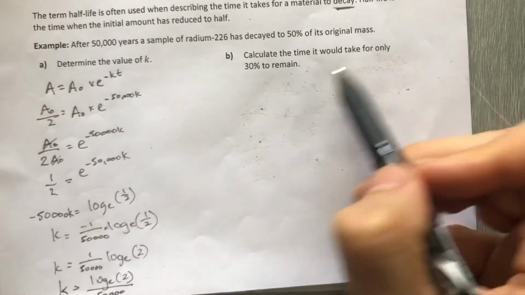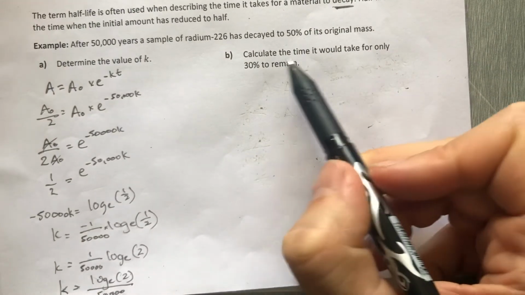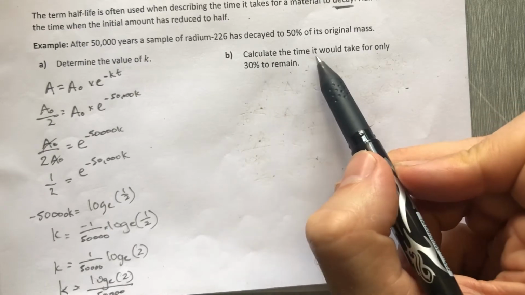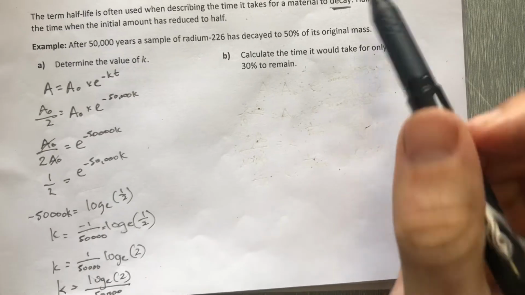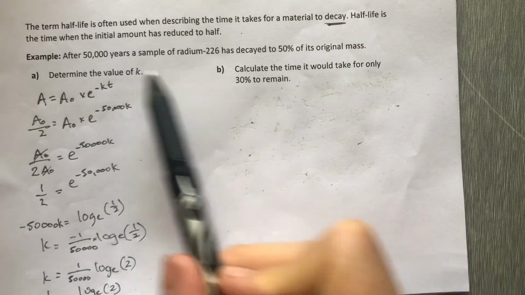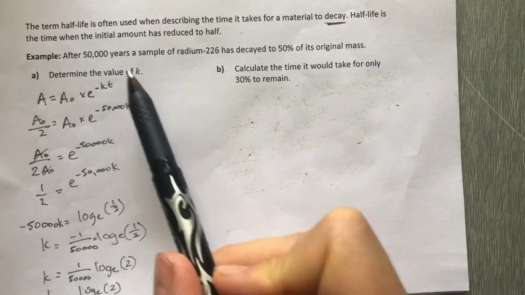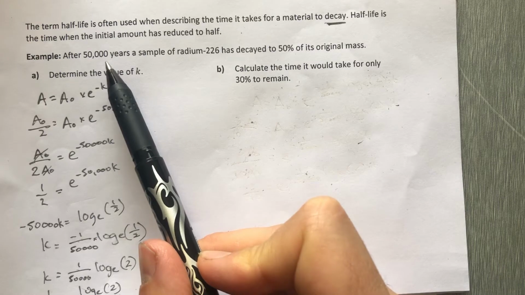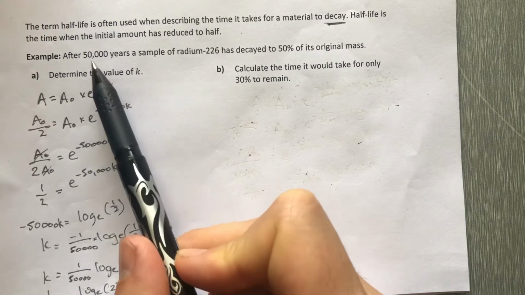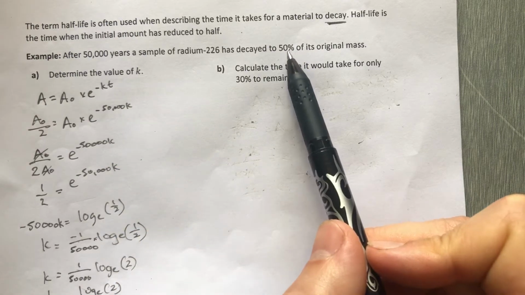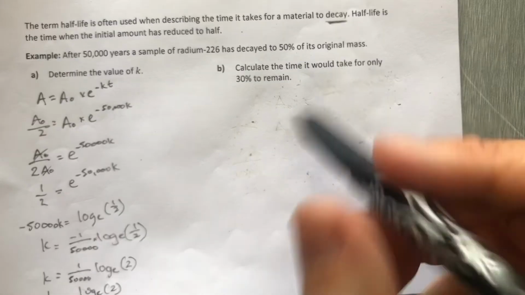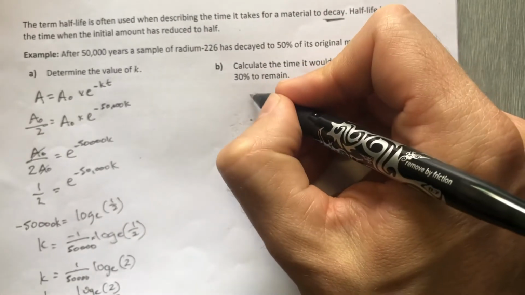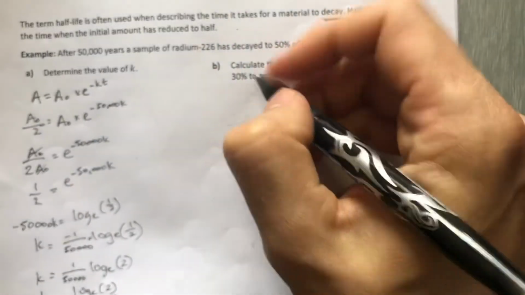Alright, so this question here, we're trying to solve for t. It said calculate the time it would take for 30% to remain. Now over in this bit and over here, we worked on the kind of info that after 50,000 years only 50% was remaining. We're working at 30% now. I'm going to write the rule down and then we can kind of manipulate that a little bit.